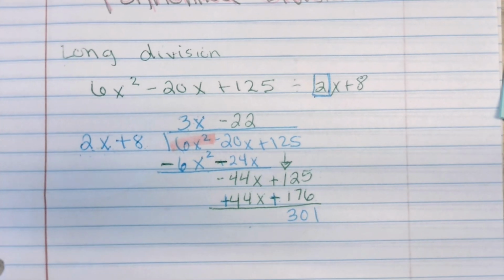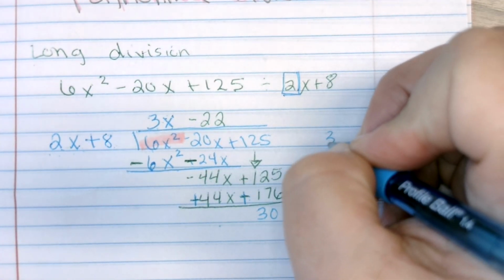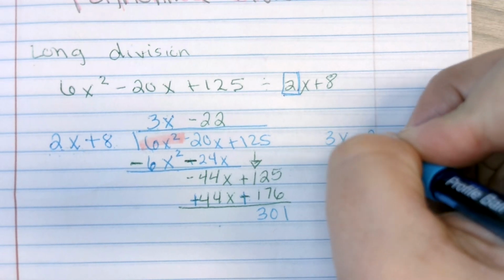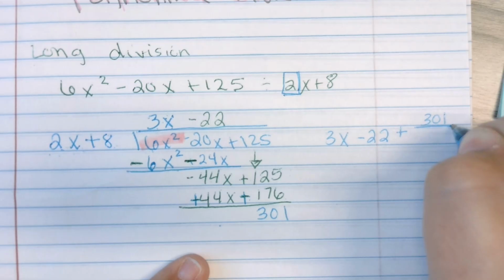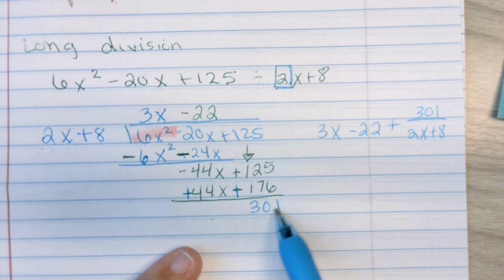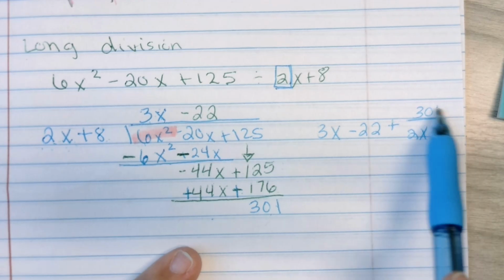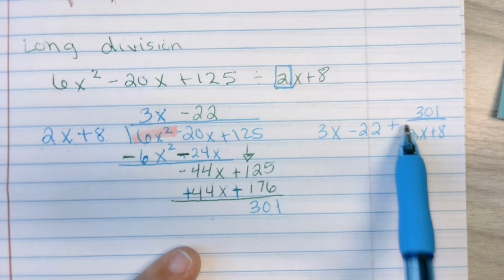So 6x squared minus 20x plus 125 divided by 2x plus 8 is 3x minus 22 plus 301 over 2x plus 8. So just like I set up my fraction from the division of whole numbers before, I'm going to put my remainder over my divisor in my answer. This is a plus sign because this is a positive answer. If it was a negative answer, I would have used a minus sign.